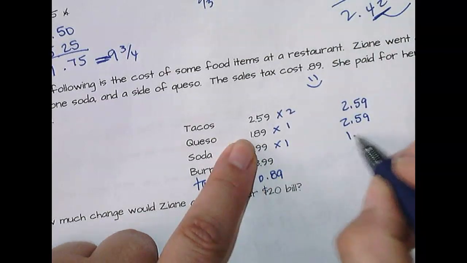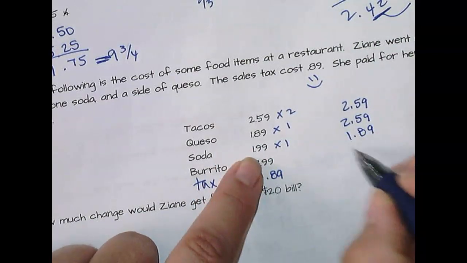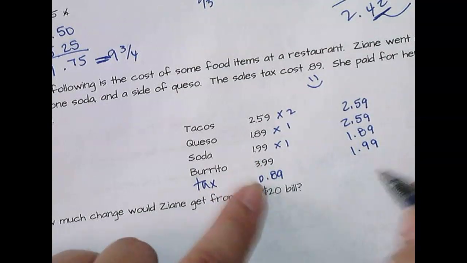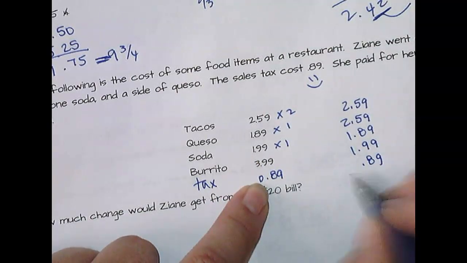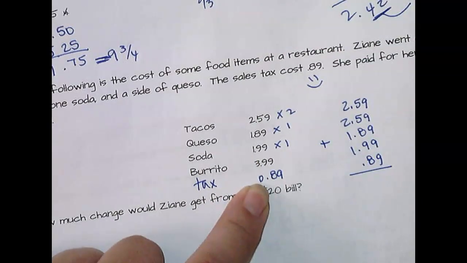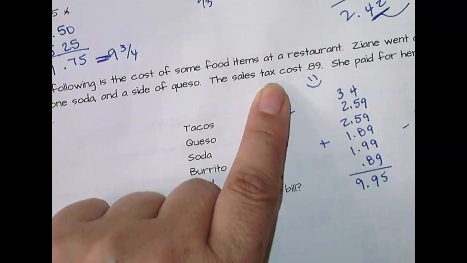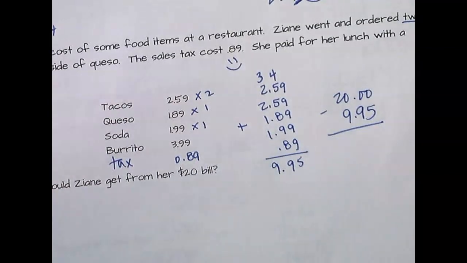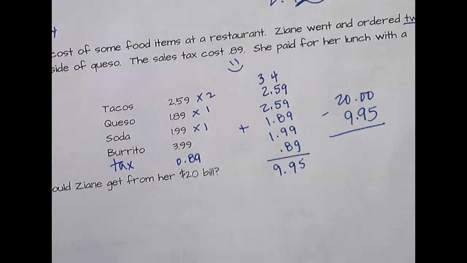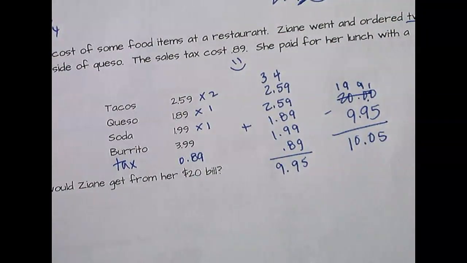$2.59, $1.89, $1.99, and 89. Stop the video and get that added. I went ahead and added it, got $9.95. I'm going to subtract from 20. That is going to be my answer. And you can see my borrowing.